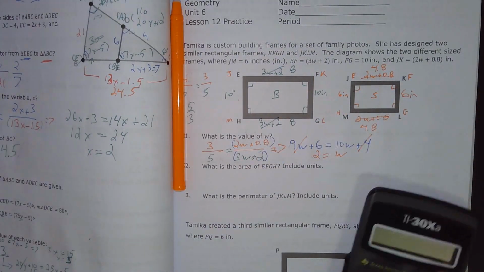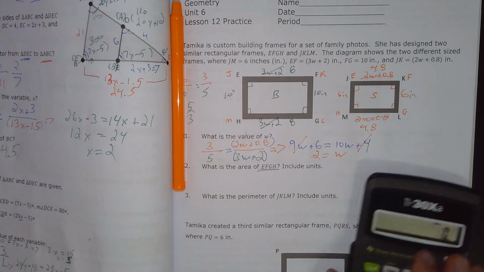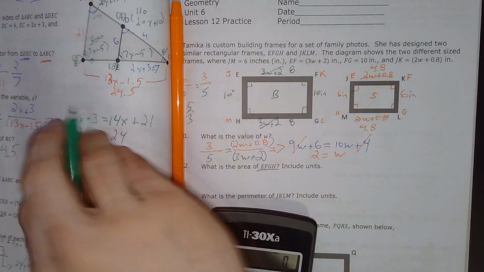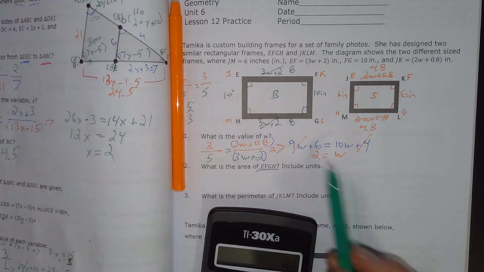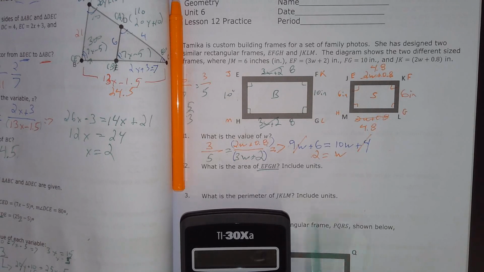Alright, so what is the big one? This is the green one. What is the area? Oh, by the way, these are inches. Oh, no variables here. These don't have units. All right. So the green one.